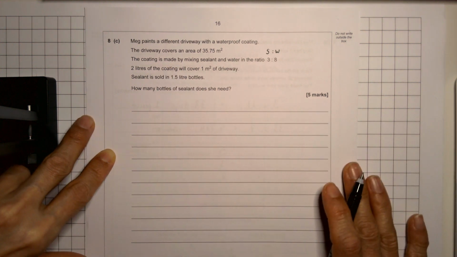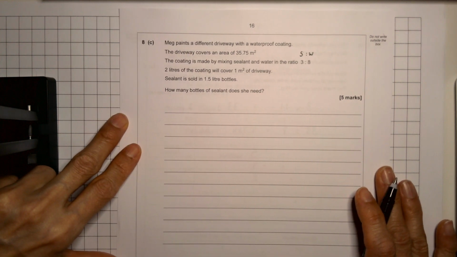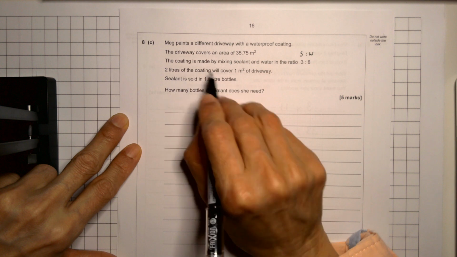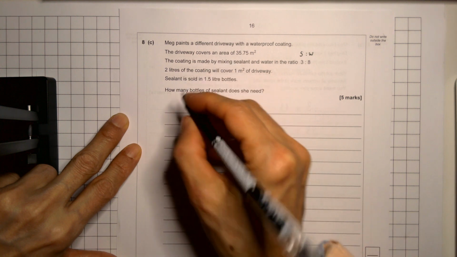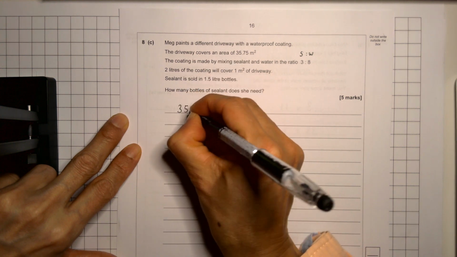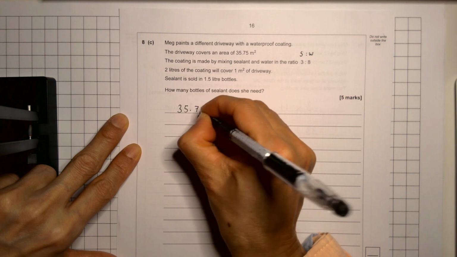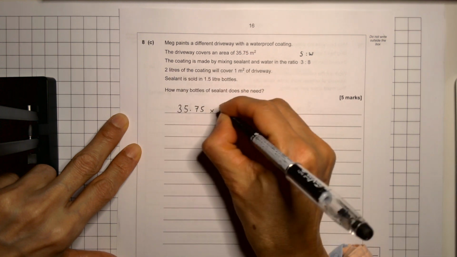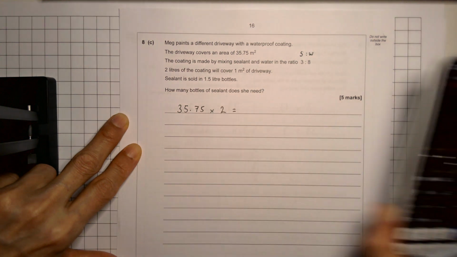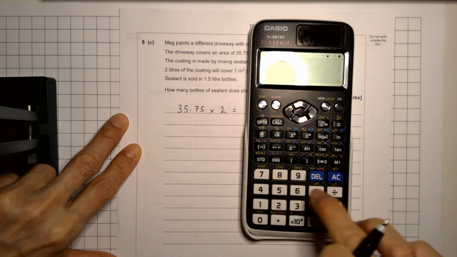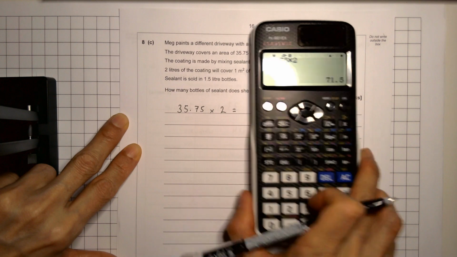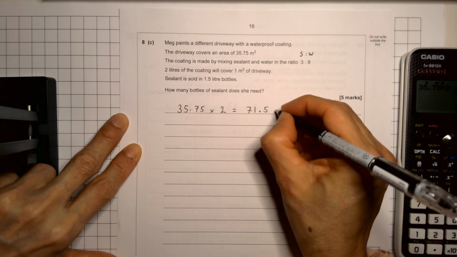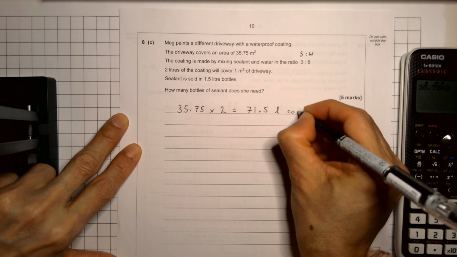So let's find out how much of this coating we need. So they tell us that 2 litres are needed for every meter squared, and so we have 35.75 meters squared. And so every meter squared needs 2, so we're going to multiply that by 2. So we have 35.75 times 2, which gives us 71.5. So we need 71.5 litres of coating.